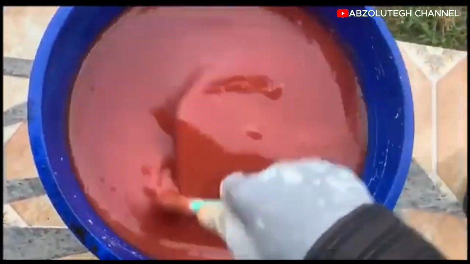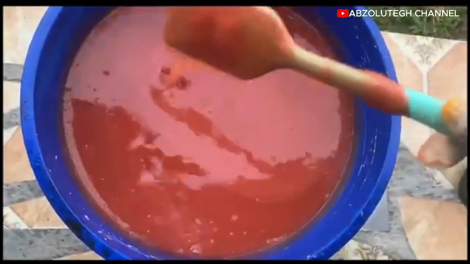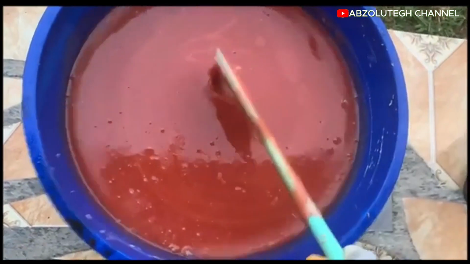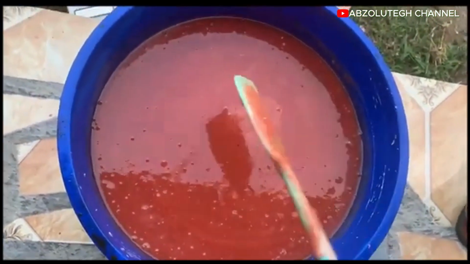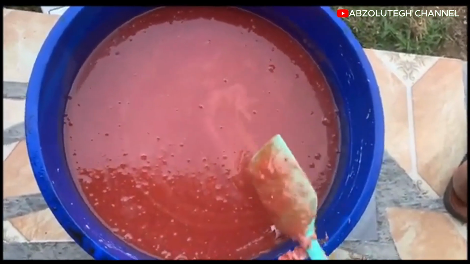Have you seen how beautiful it looks? And the color too. I think I like this color a lot. It's not too pinkish, not pink, not red. Oh, I like this color, like strawberry, not too strawberry. The color is so unique.